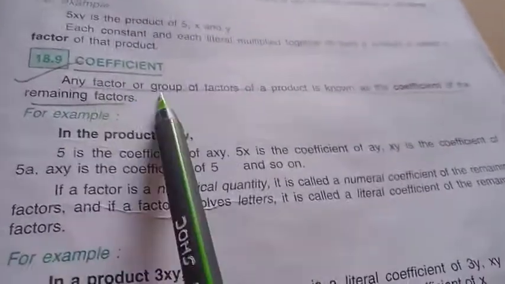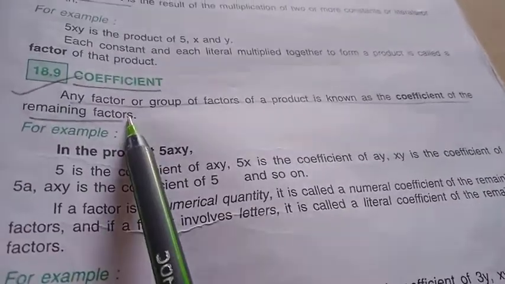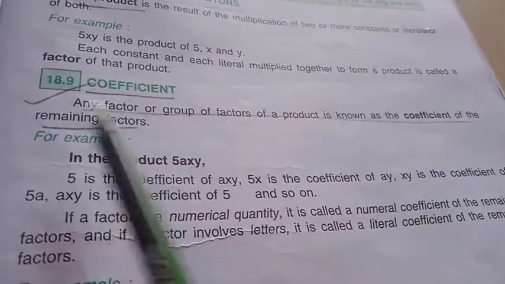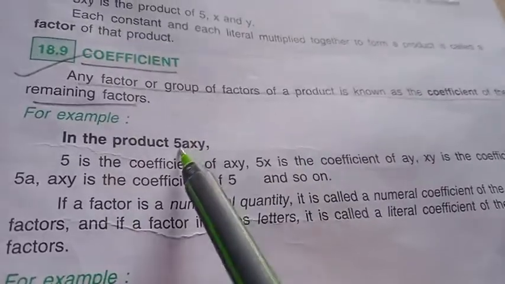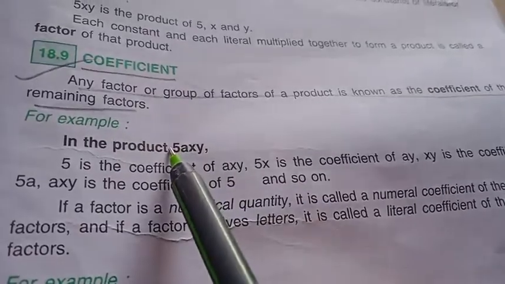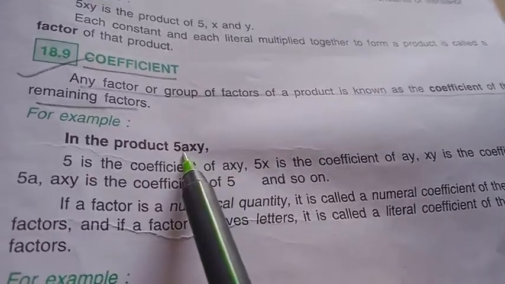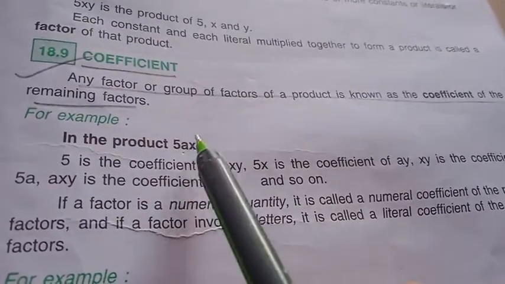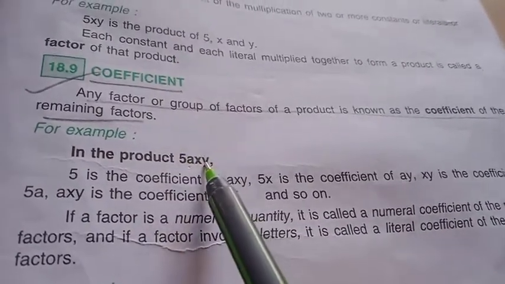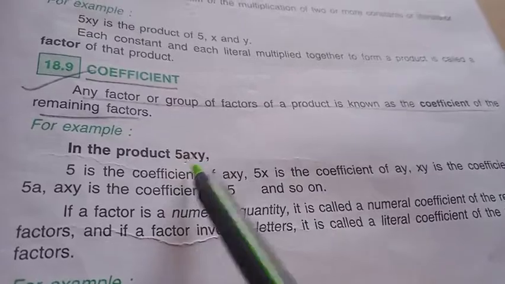Now let us see coefficient. Any factor or group of factors of a product is known as the coefficient of the remaining factors. What does it mean? When I have 5axy, what is the coefficient of 5? The remaining factors will be the coefficient of 5. So axy is the coefficient of 5. Now what is the coefficient of a? Coefficient of a is the remaining 3 factors 5, x and y. Similarly, the coefficient of y are 5, a and x.